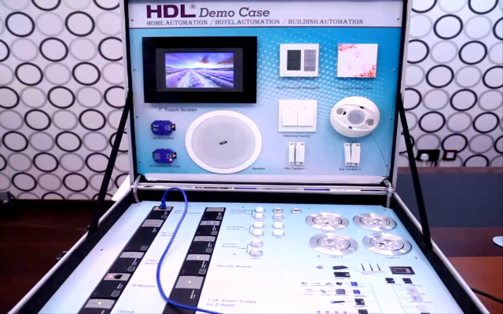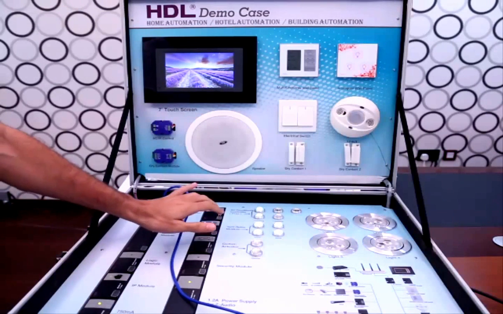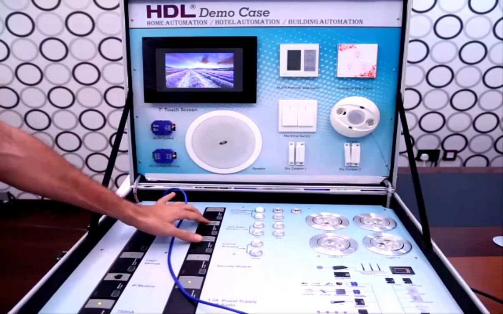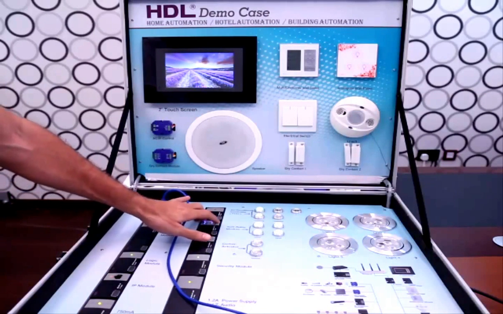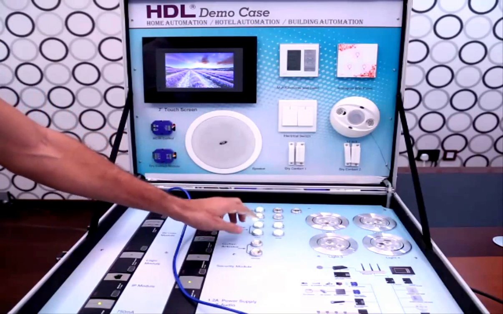Hi everybody, in this tutorial video I will go through the relay, our HDL relay module. Here we have in this demo case a 4 channel 10 amp relay module. You can see I have the override switch to turn these 4 lights on. We have on off lighting in our demo case.